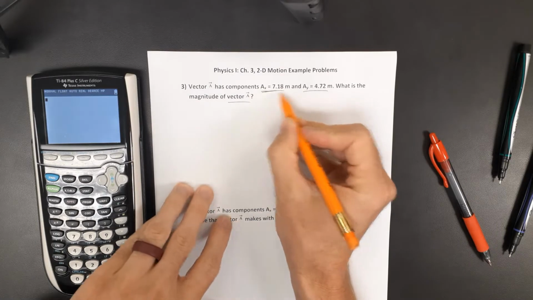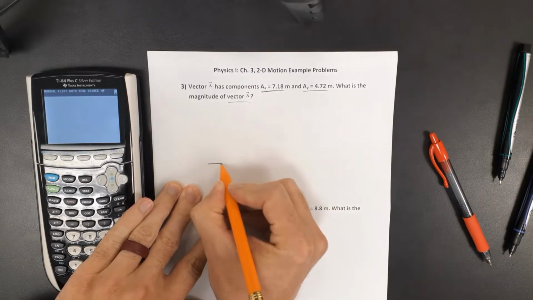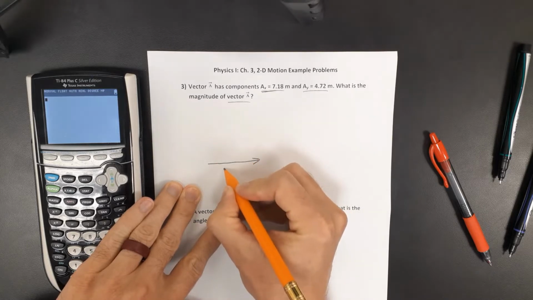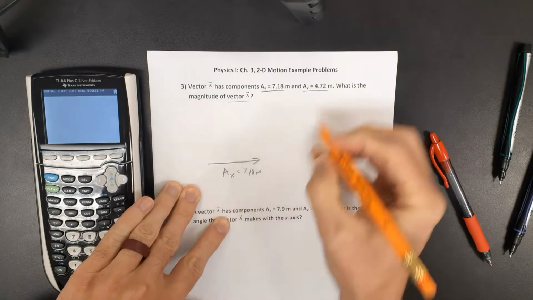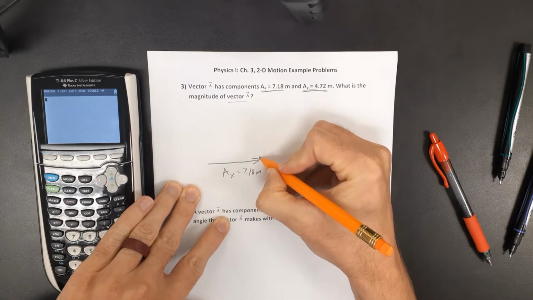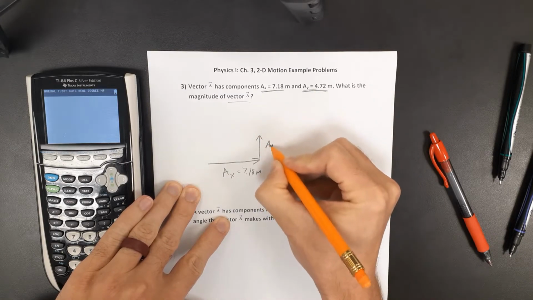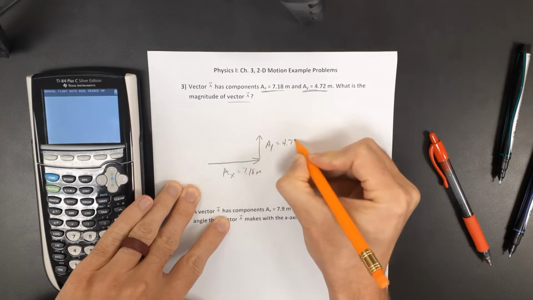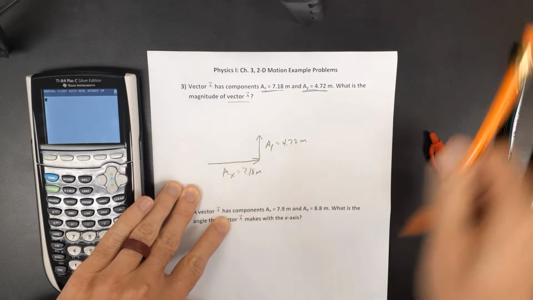If we have an x component of 7.18 meters, that's a positive. So I'm saying if this is the x component, 7.18 meters, and we want to add to that the y component. So we want to add those vectors, tail to tip here. Y is a little bit less. I'm not using a ruler and drawing these to scale, but Ax is a little bit bigger in magnitude.